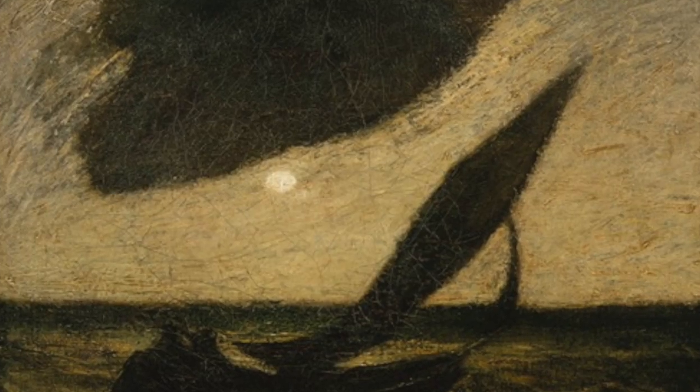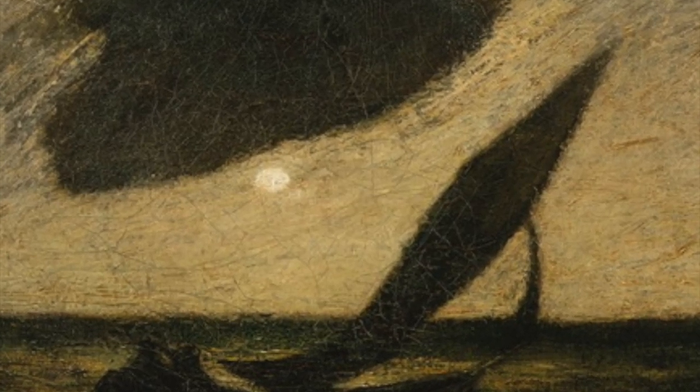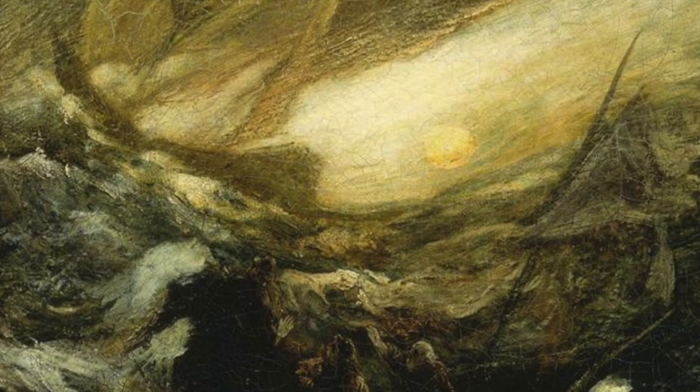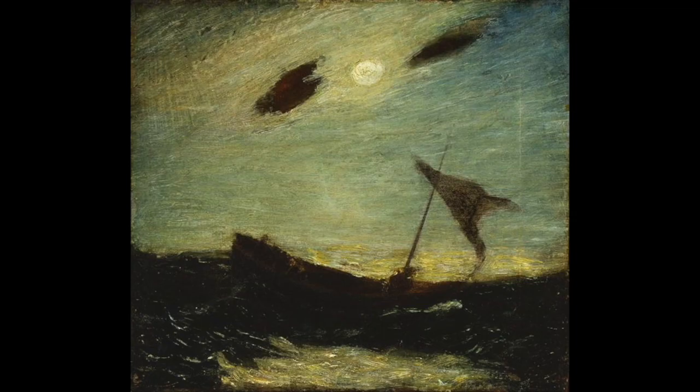Or you could do a very dark and stormy night. This is Albert Pinkham Ryder, one of the early American painters, one of my favorites. You could give us a very turbulent sea. You could find inspiration also. Google turbulent sea. I don't know.